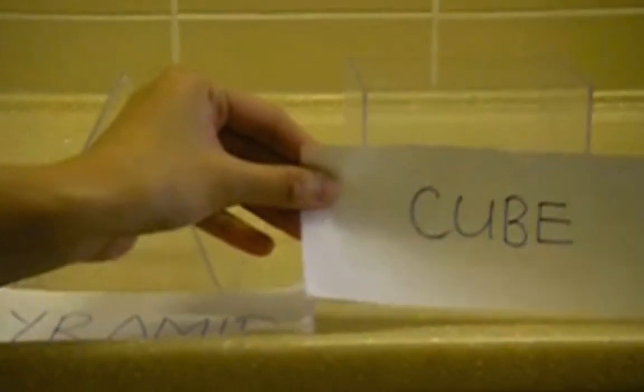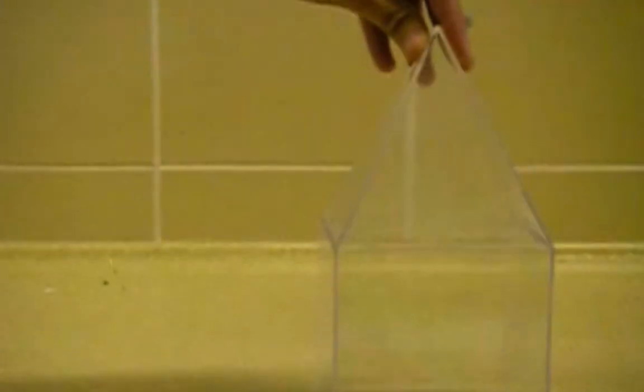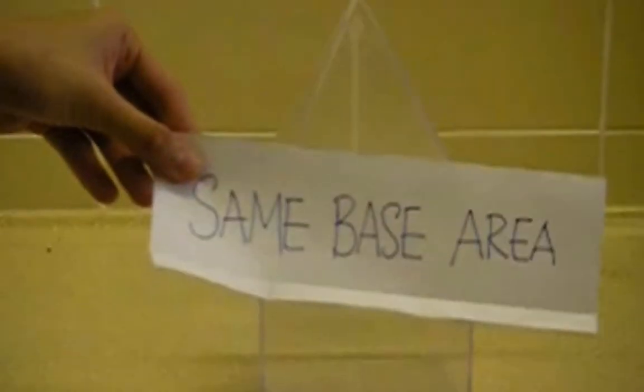So as you can see, he has a prism that is the exact same base area and the exact same height as the pyramid. So what he's doing here is showing you, yes, the area of the base is the same. If it was any different, it would either fall in or be too big.